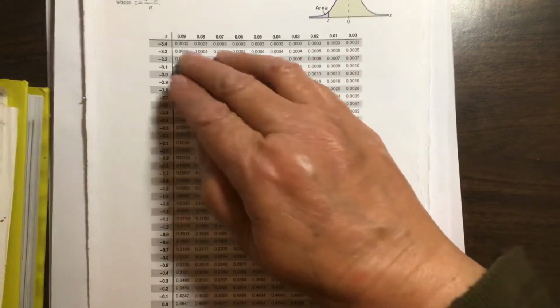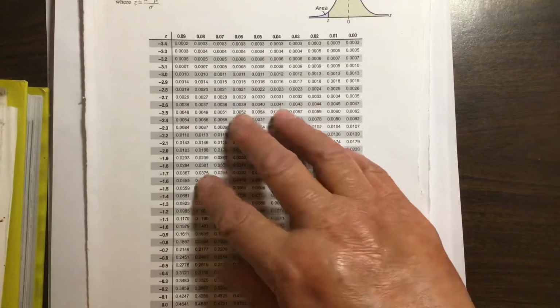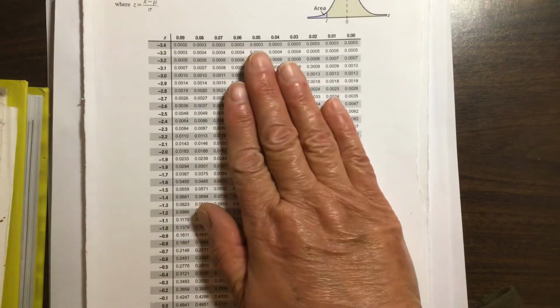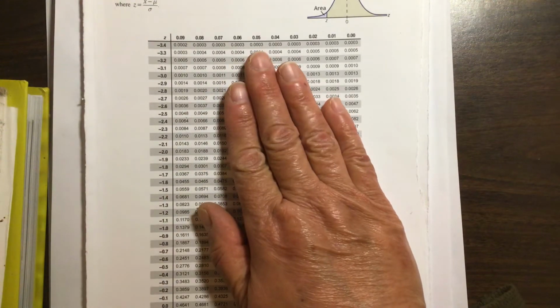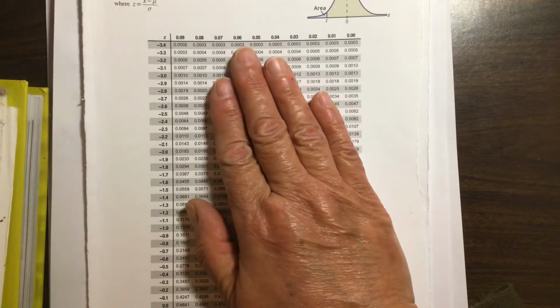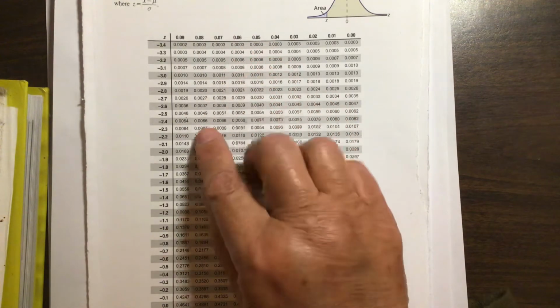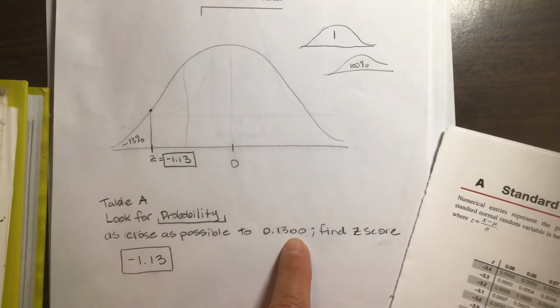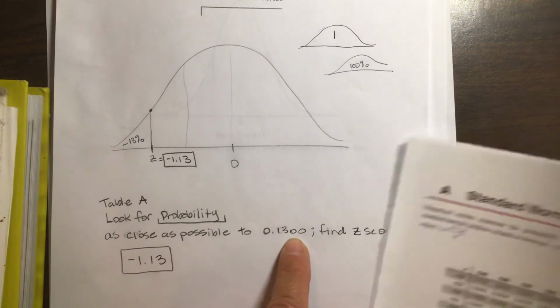And inside the table, all these numbers are the probabilities or the areas under the curve. So this time we're given the probability. So we're needing to look in here until we can find 0.1300, or as close as we can get to that.